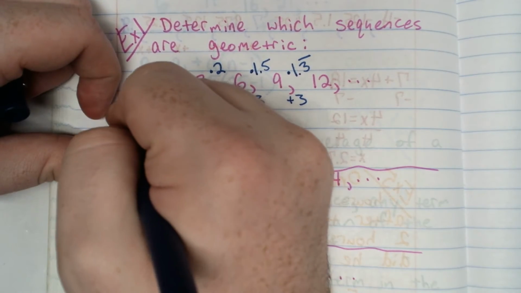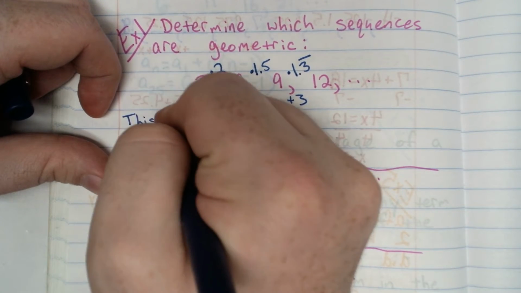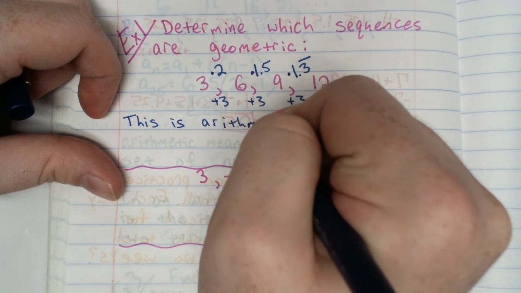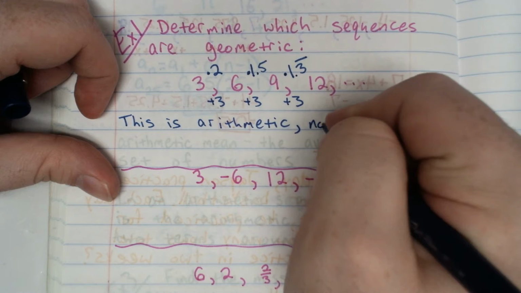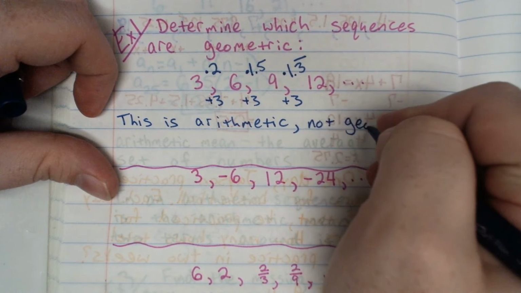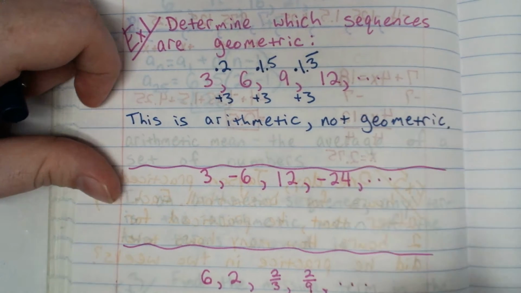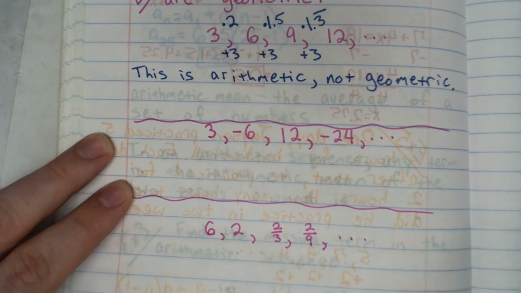So this is arithmetic and not geometric, because there is a common difference. The pattern is adding. So let's move on to our next one.